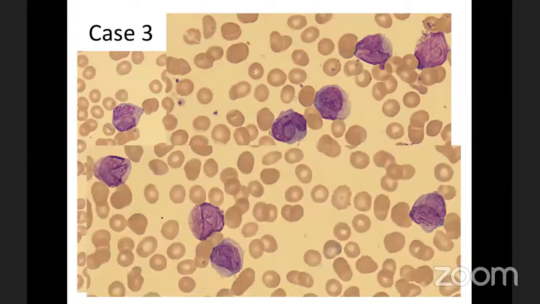So from morphology, if you go carefully through the blood smear, even if it's a microgranular, hypogranular variant, you are going to find these faggot cells with multiple Auer rods in the cytoplasm.